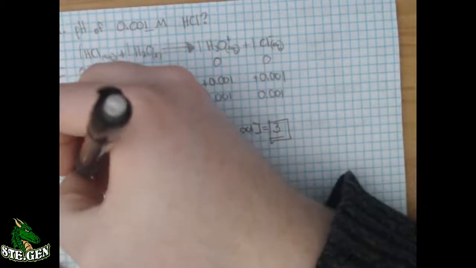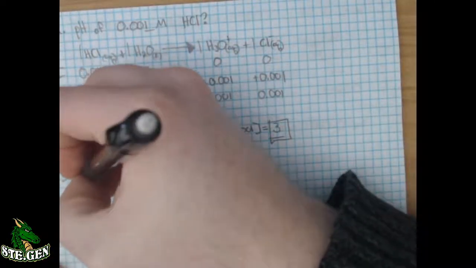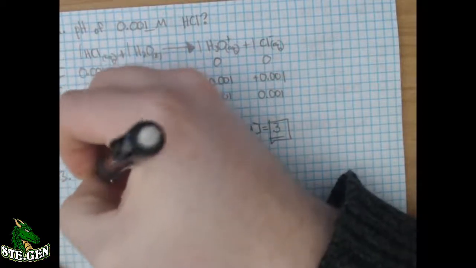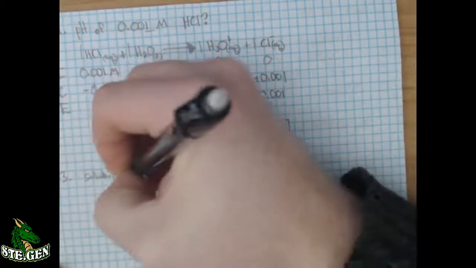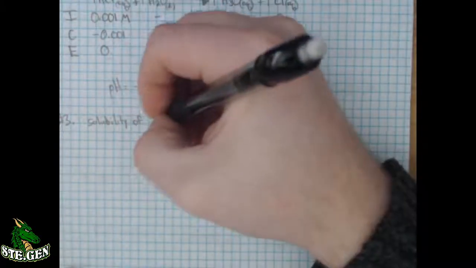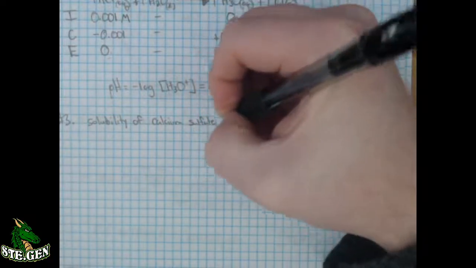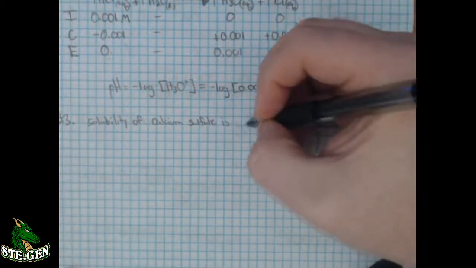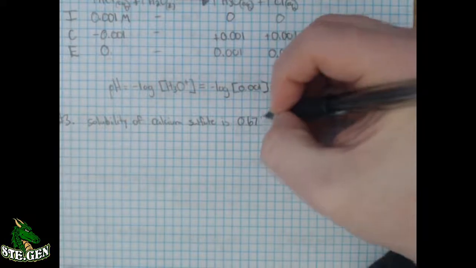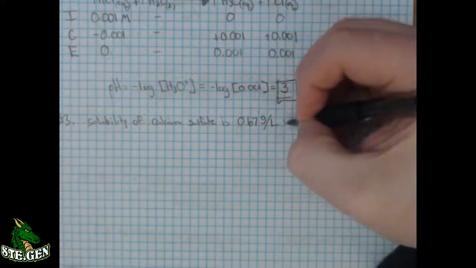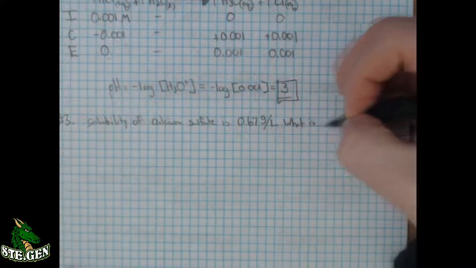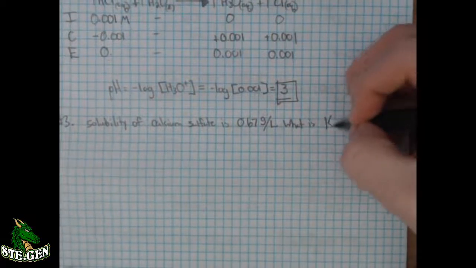So our question says, solubility of, let me make sure that's on screen before I keep going, of calcium sulfate is 0.67 grams per liter. What is Ksp?